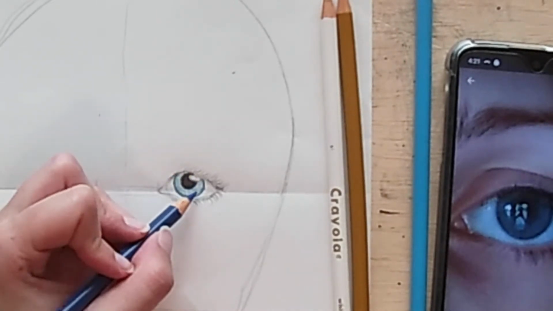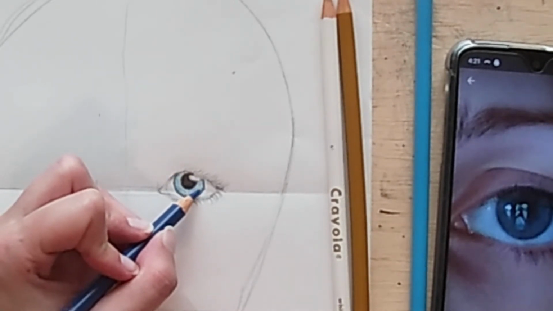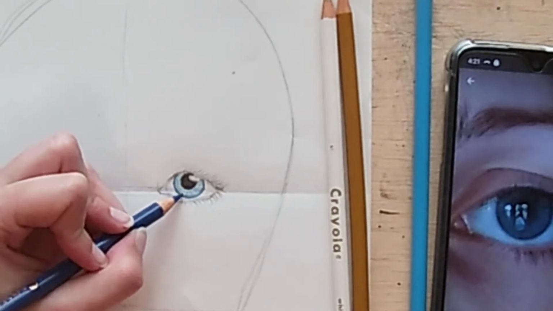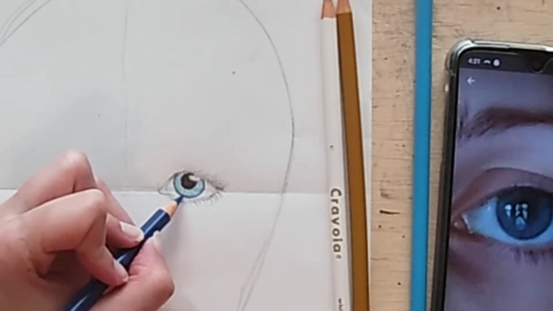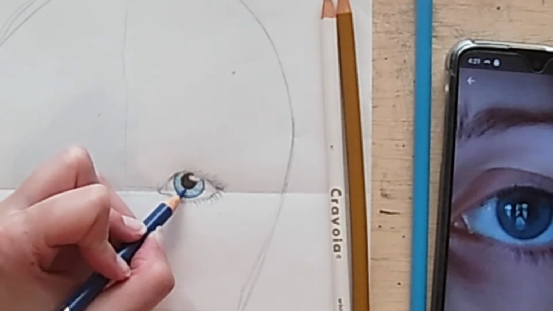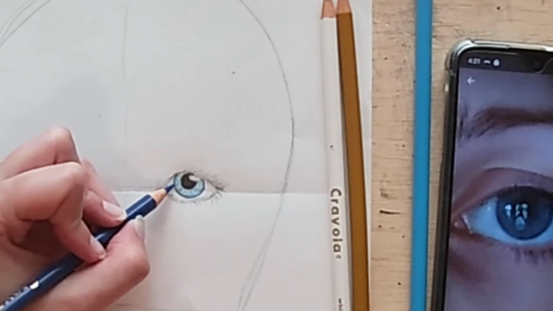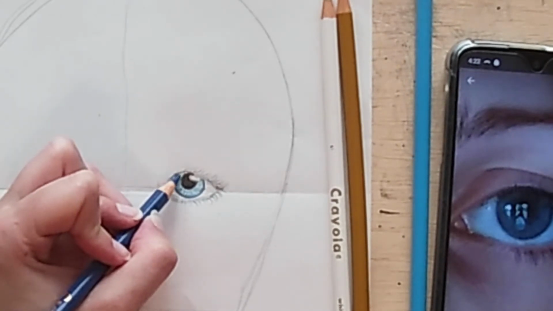Then I'm going to add in some longer dark lines that maybe cross all the way across the iris. Again, going from the outside to the inside, making a straight line there. That's going to add more depth.